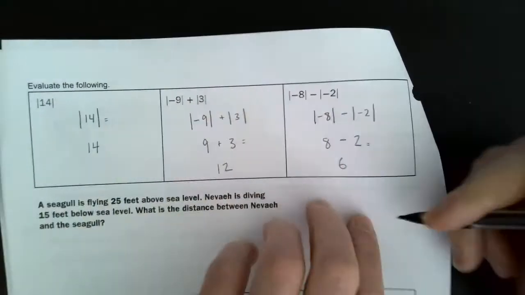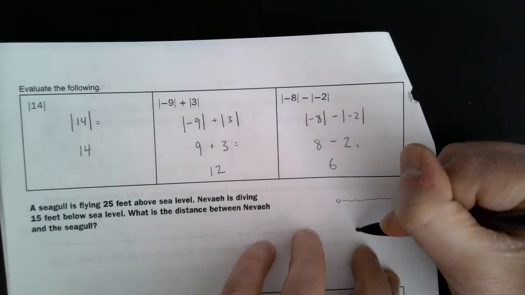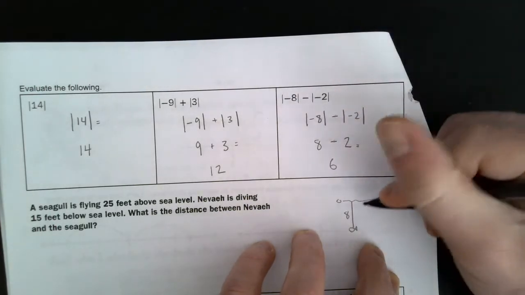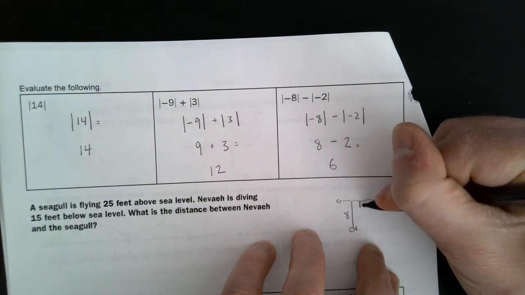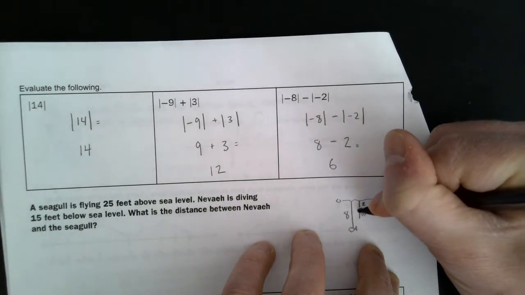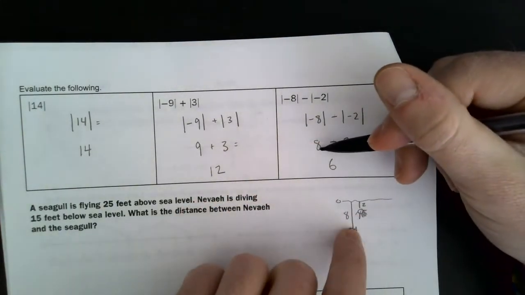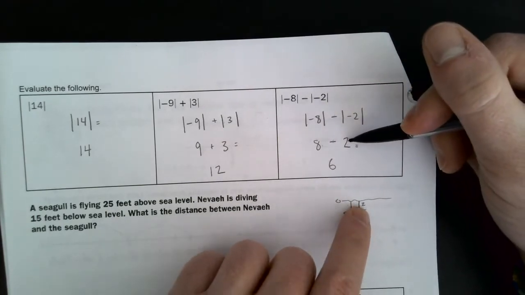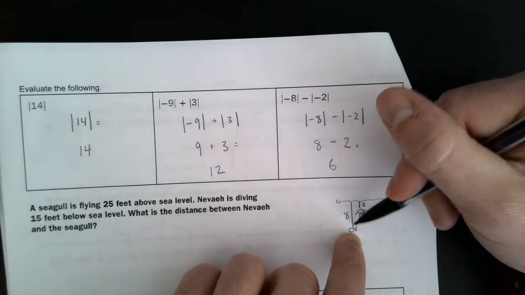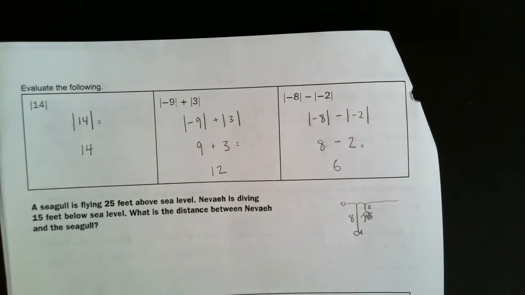So I'm just going to do a quick picture of that too. Here's sea level, 0. You've got a fish 8 feet below, and something else 2 feet below. Maybe an octopus. I wish I didn't pick octopus because I don't know how I'm going to draw this. 1, 2, 3, 4, 5, 6, 7, 8. So the fish is 8 feet from sea level. The octopus is 2 feet from sea level. How much farther is the fish? Subtracting them will compare that distance. The fish is 6 feet farther below sea level than the octopus, or whatever that is. Looks more like a mop, but there you go.